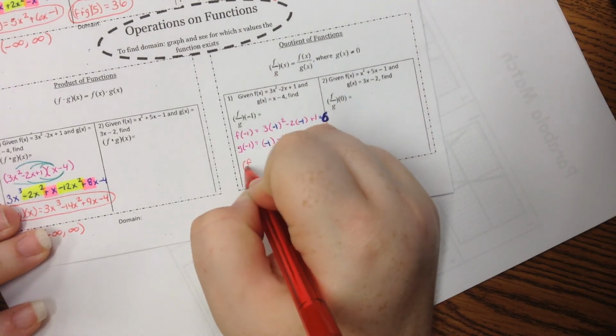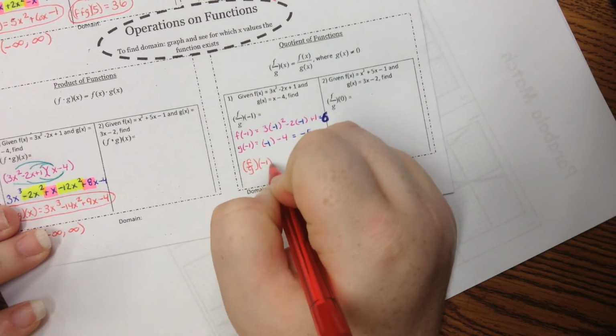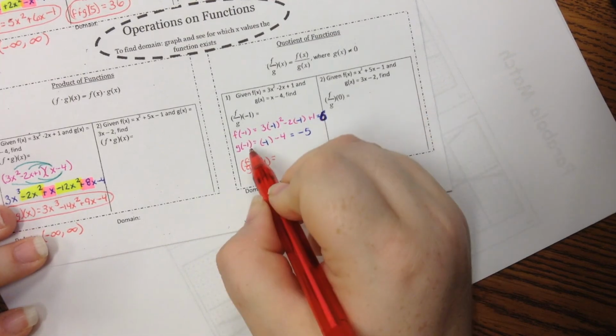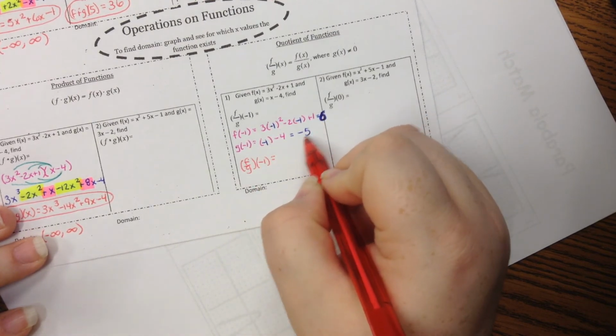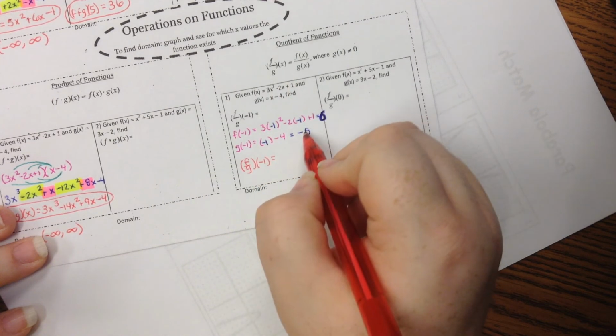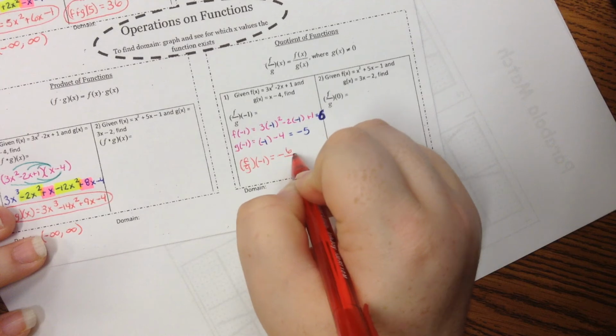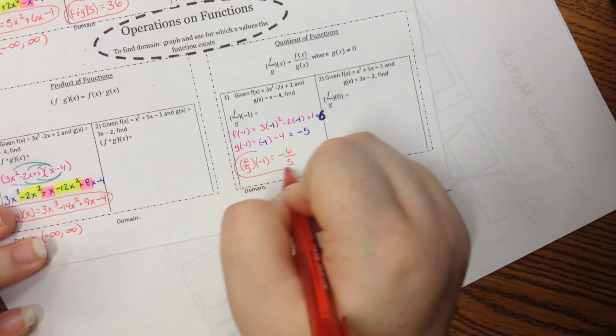Now what we're going to do is take our f over g of negative 1. So we're going to put f of negative 1 is 6 divided by g of negative 1 is negative 5. So we're going to do 6 divided by negative 5. 6 divided by negative 5 is just negative 6 over 5. And that's our solution.